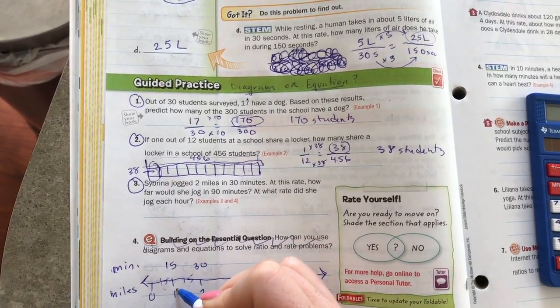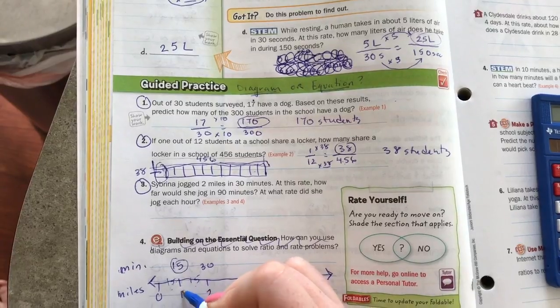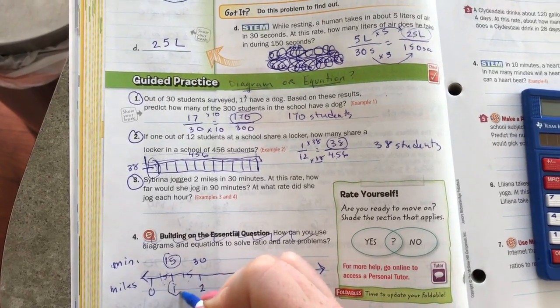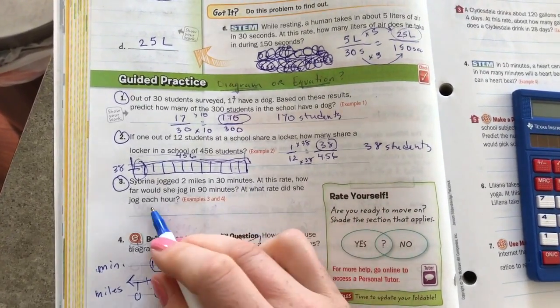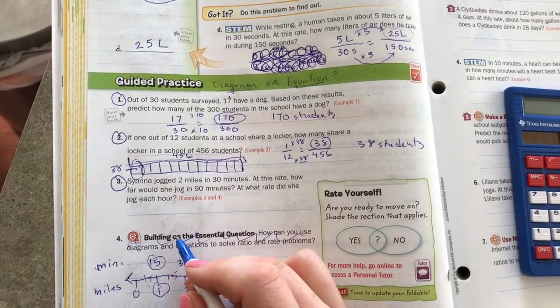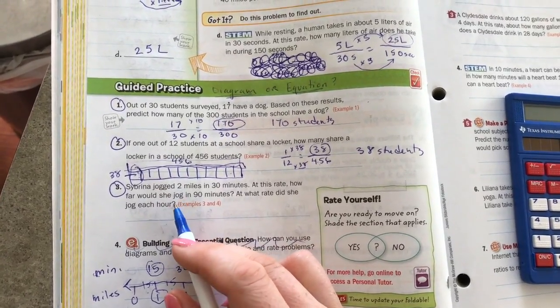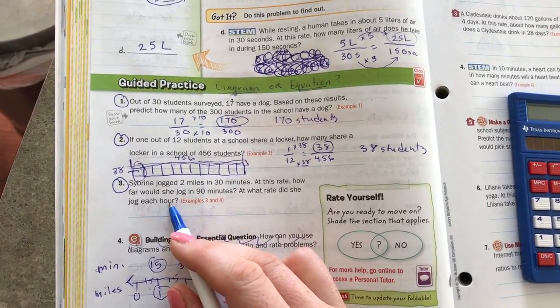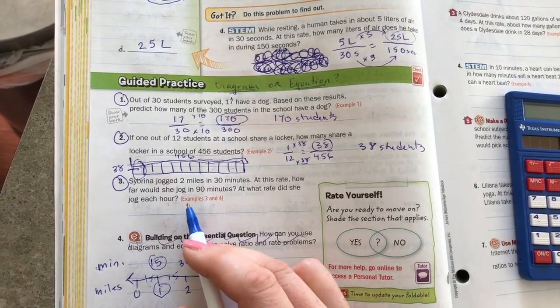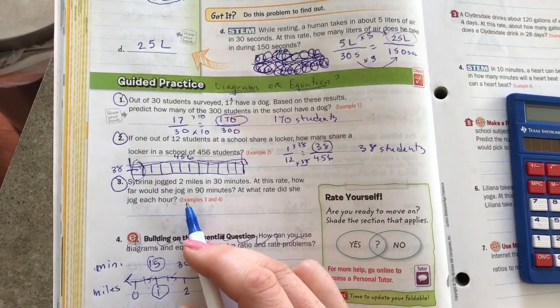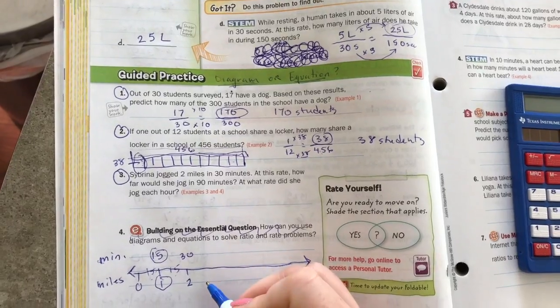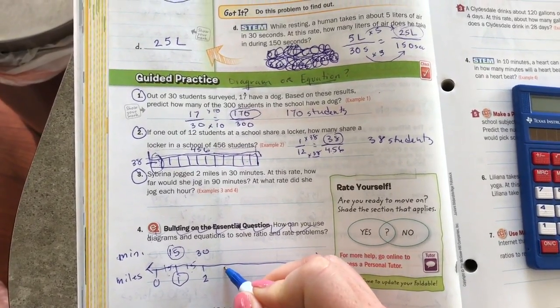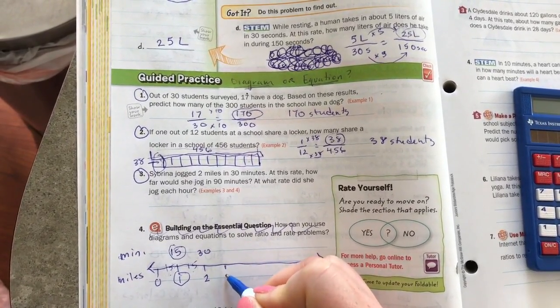So in 15 minutes, she goes 1 mile. At what rate did she jog each hour? Oh, that's going to be 60 minutes, isn't it? Yikes. So that's not even the unit rate I was thinking of. Okay. Wow, you guys, this is interesting. It's getting better by the minute.